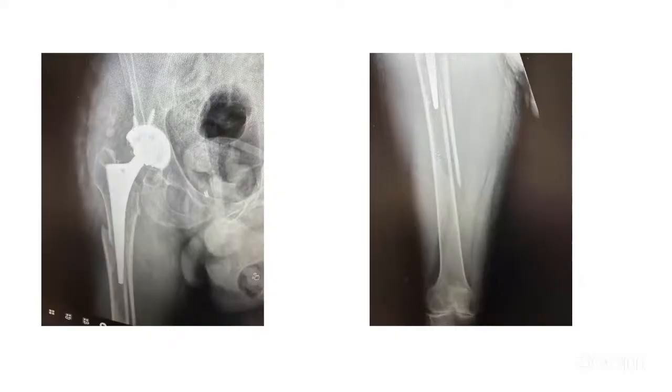This is a plain digital radiograph showing a patient with total hip replacement with a periprosthetic fracture around the stem.